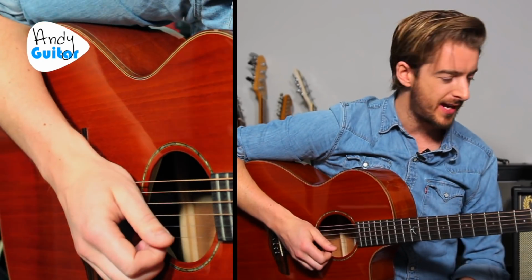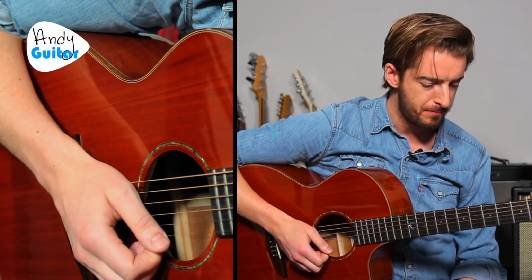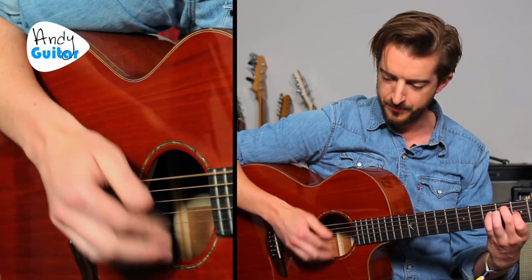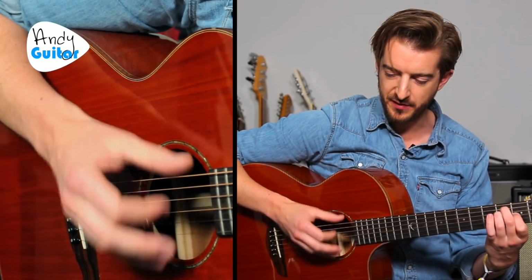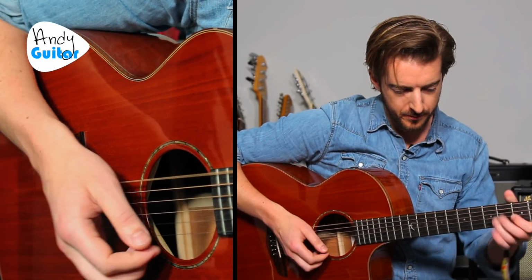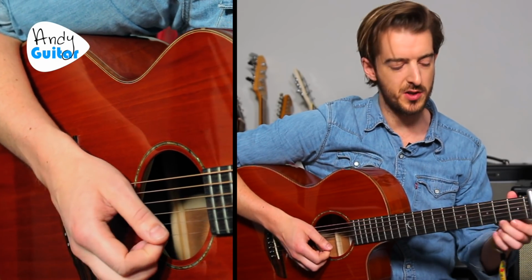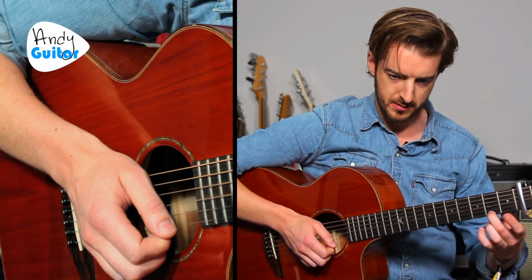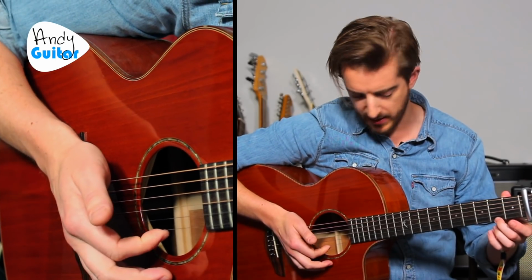That little melody I was playing, bam, bam, bam, bam, that's essentially played with that first finger. That goes from the second fret, and we just pluck it with that first finger.